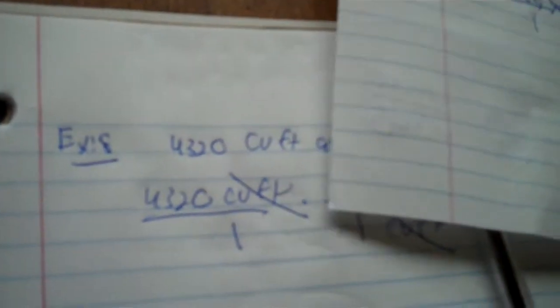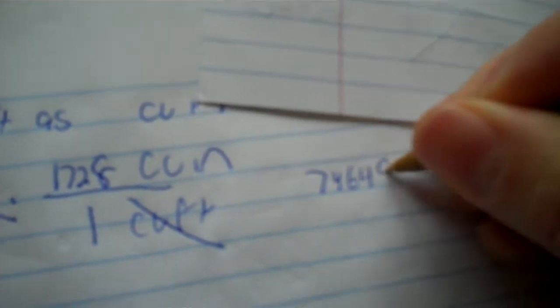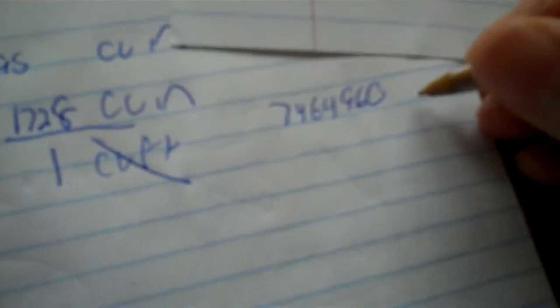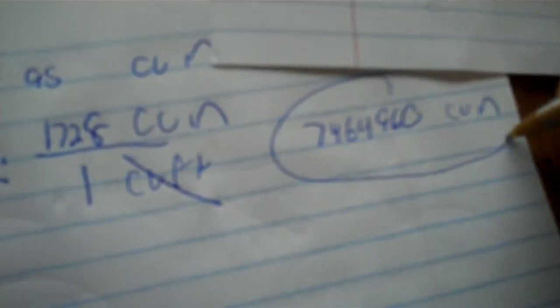Then I take 4,320. It's going to be a pretty big answer. 4,320 times 1,728 is 7,464,960. Then there'd just be a 1 on the bottom. So this would be my answer right there.